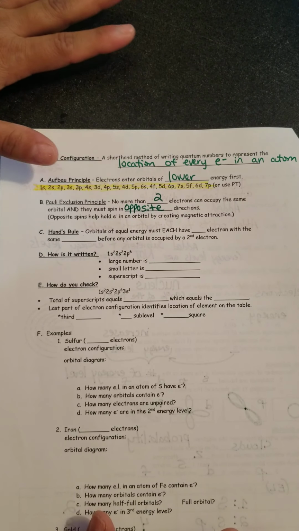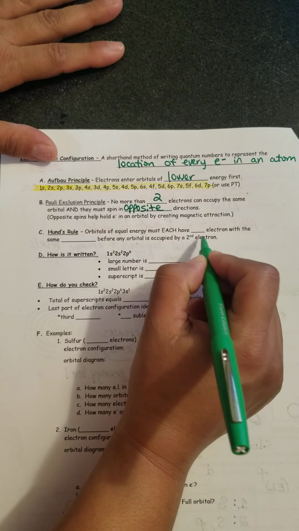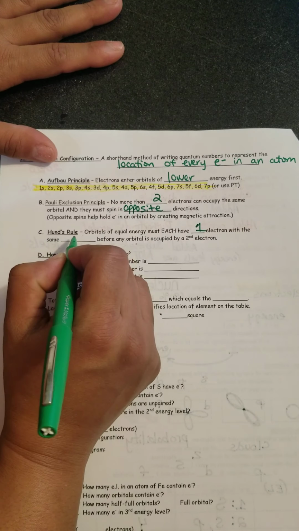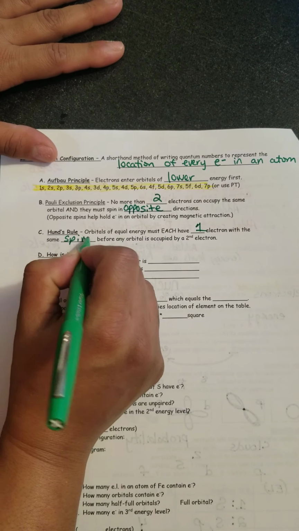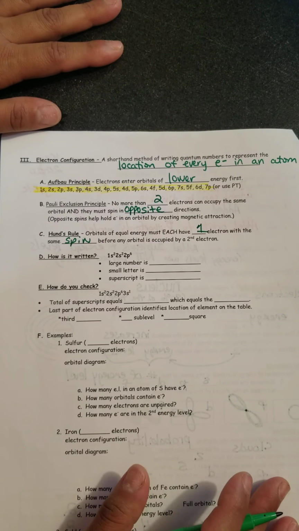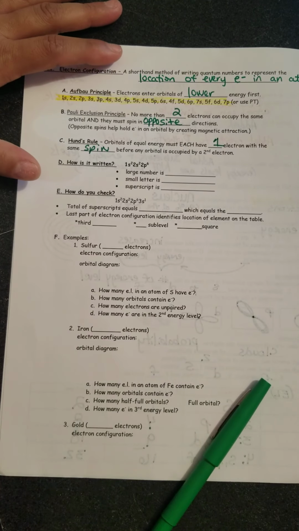Hund's rule says here, orbitals of equal energy must each have 1 electron with the same spin before any orbital is occupied by a second electron. We'll definitely get into that some more as well.